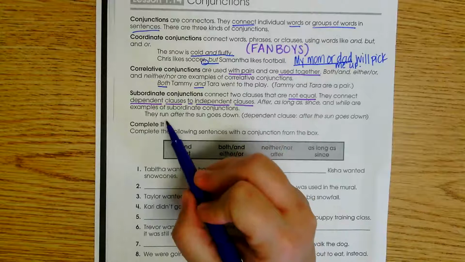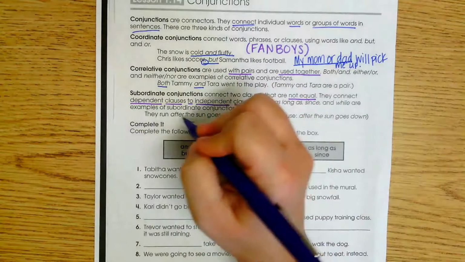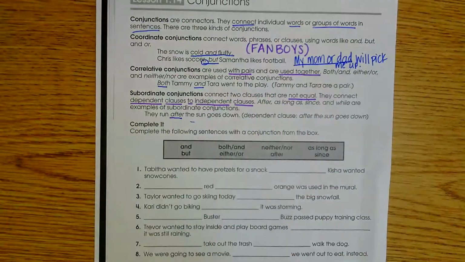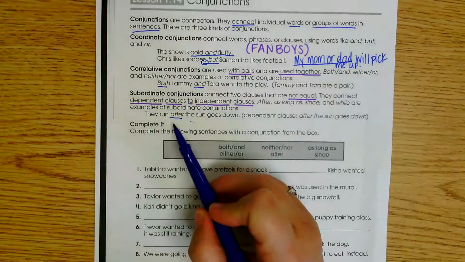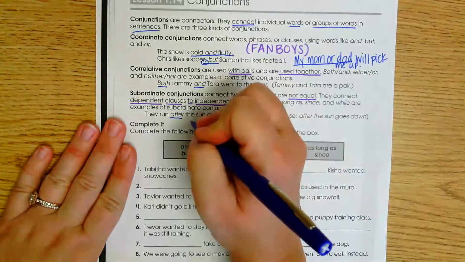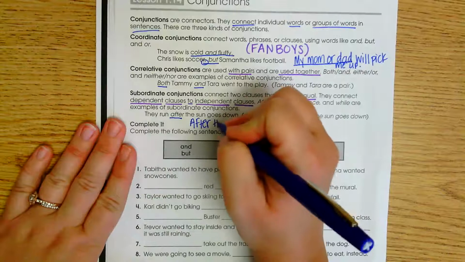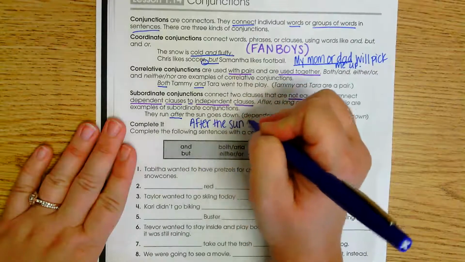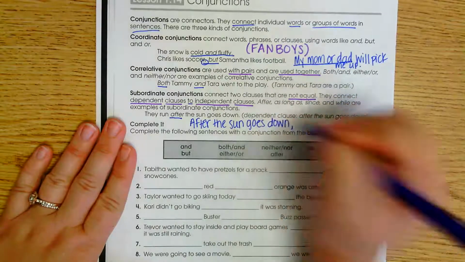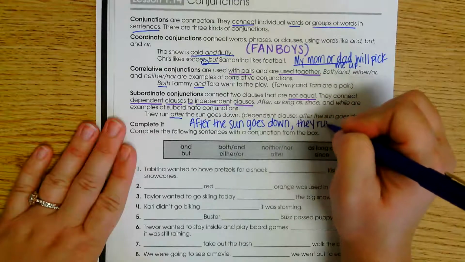Look at the example sentence. They run after the sun goes down. So you've got the subordinate conjunction right there in the middle of the sentence. Now, it looks a little bit different if the subordinate conjunction comes at the beginning of the sentence. Let me show you how that would look. After the sun goes down, comma, they run.